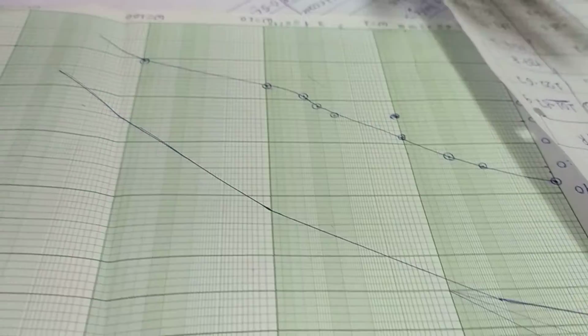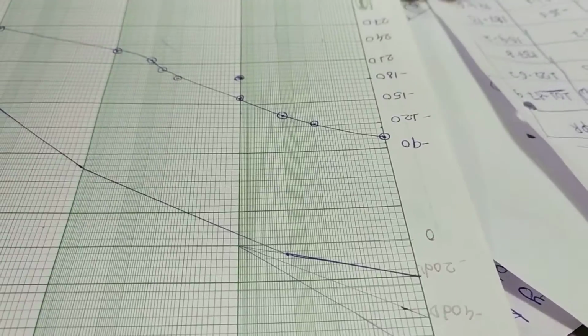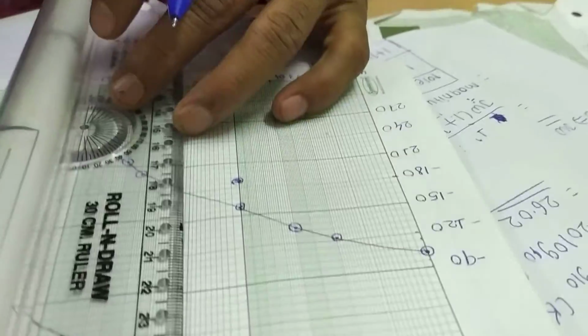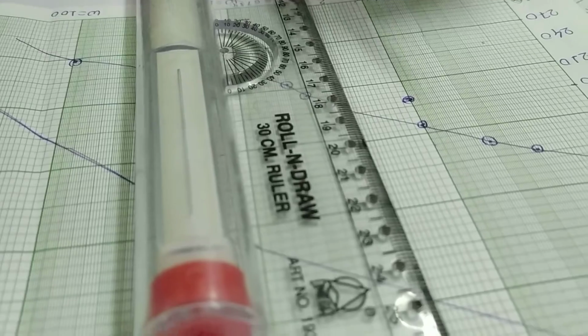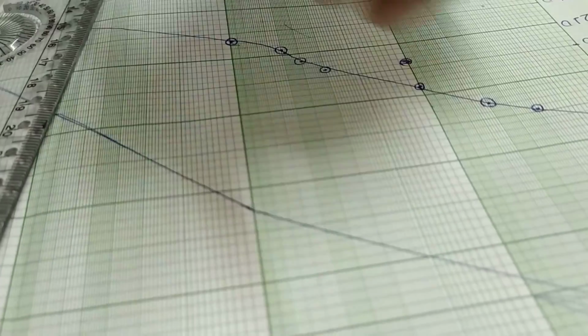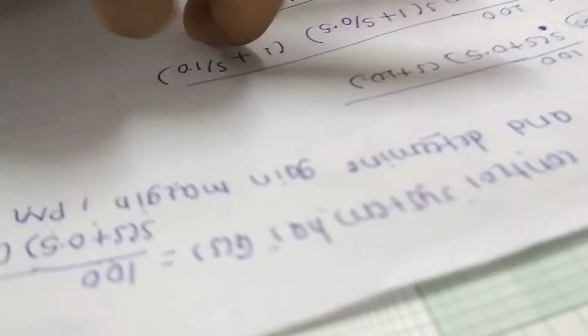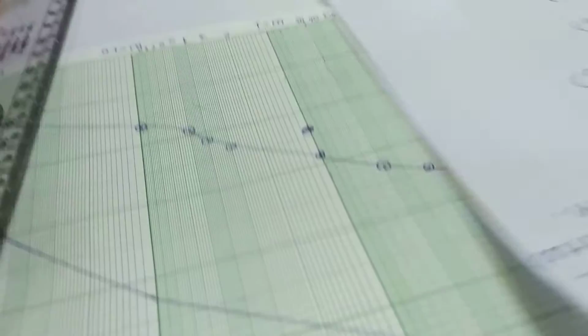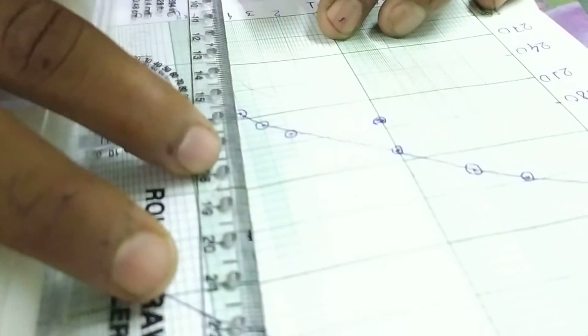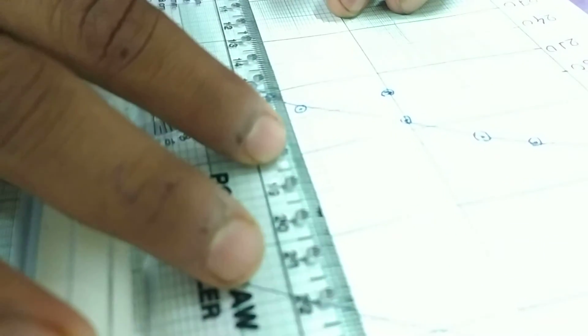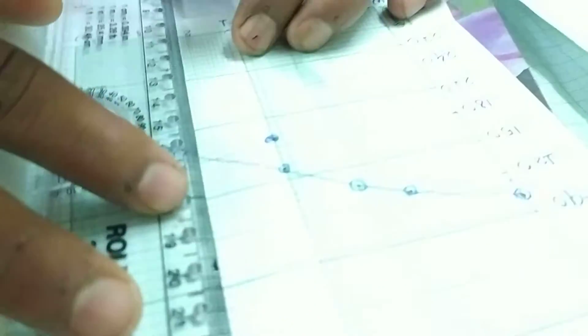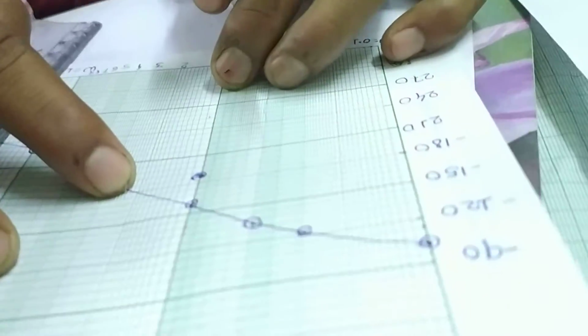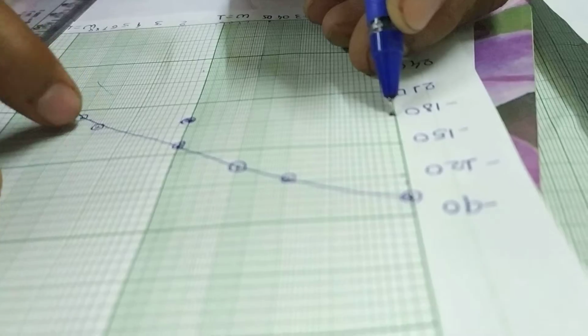Up to this point everything is okay, I think. So now the main important part is remaining. We have to find the gain margin, the phase margin, omega GC and omega PC. The value which cuts the 180 degree line is called the gain margin, means omega GC. So gain crossover.